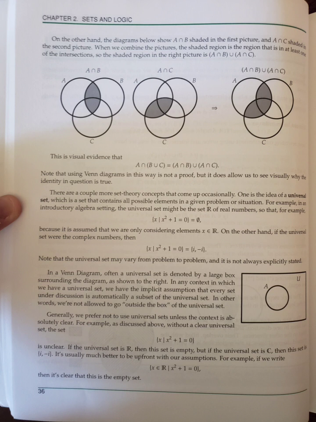So the universal set may vary from problem to problem, but it's basically just the set that is relevant to the problem. And pictorially, the universal set is usually denoted by just a big rectangle, and any other sets that are relevant to the problem would be inside of that rectangle. So we have our big universe, and this actually allows us to talk about set complements, which we will in a bit.